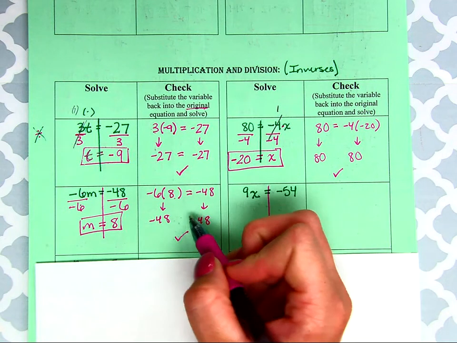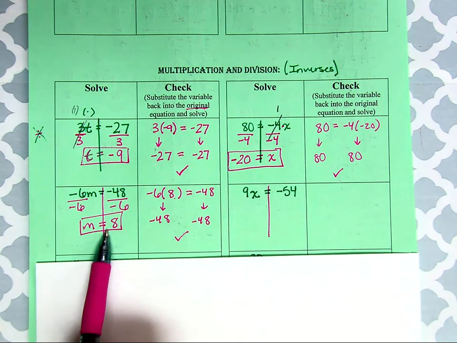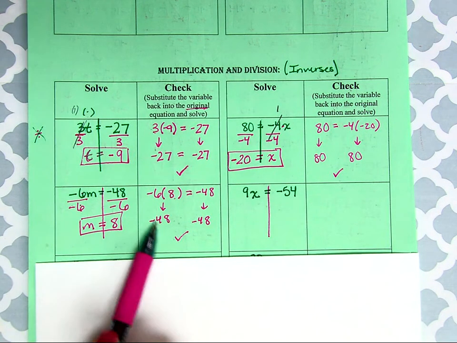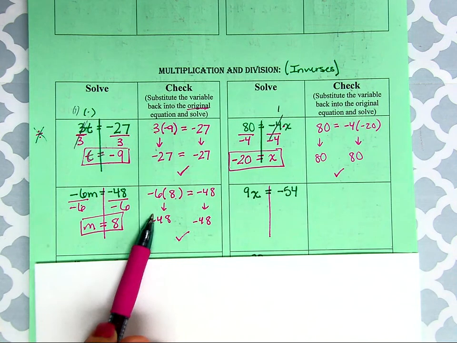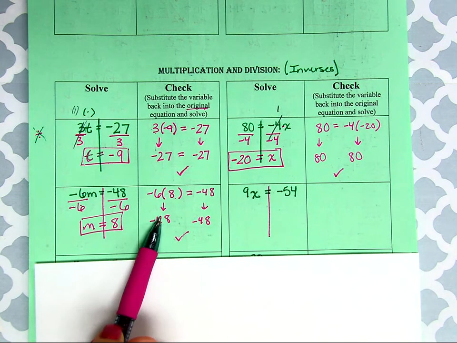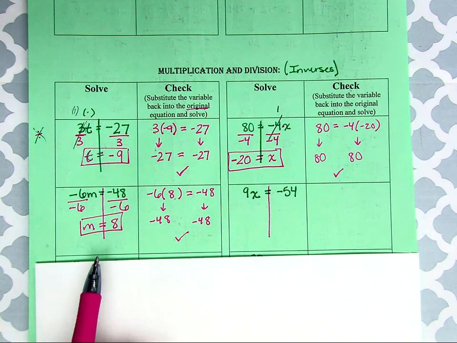Remember, it doesn't take long to check, and it keeps track of your negative signs. So if you had a negative 8 there, you would not have a negative 48 here, and then those would not be equal, and it could help you go back and fix your integer error.